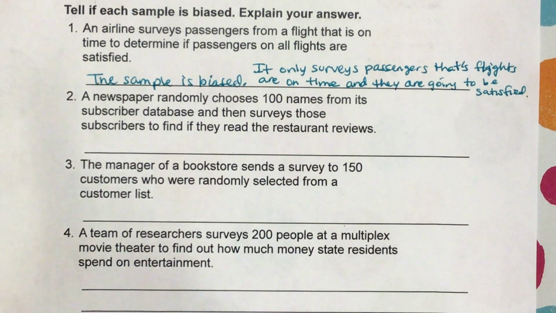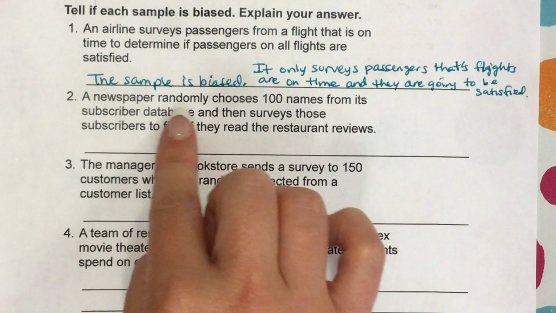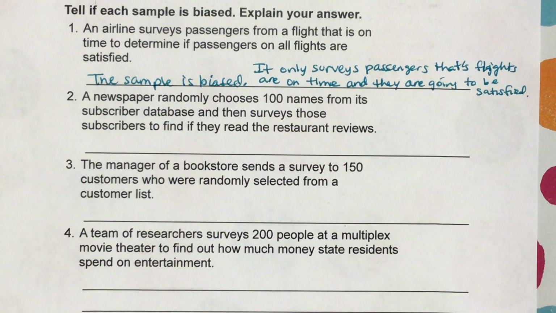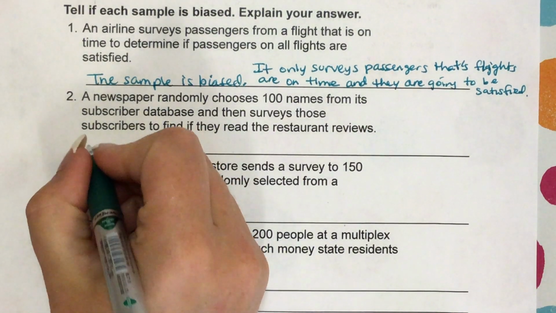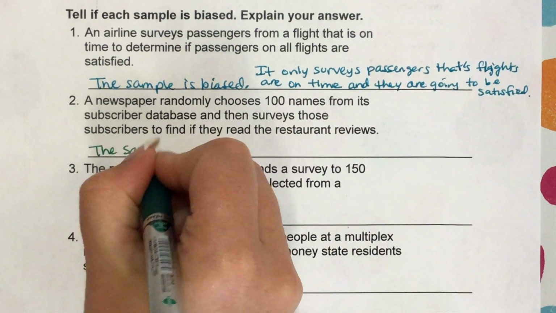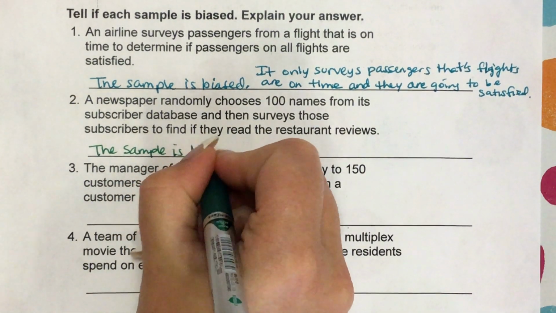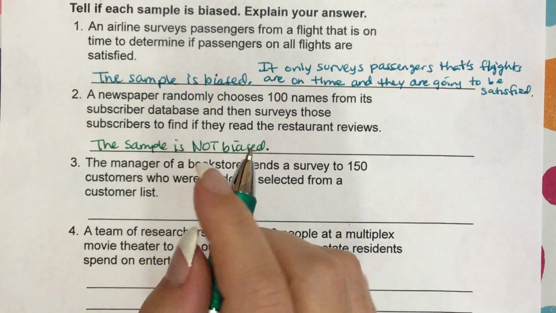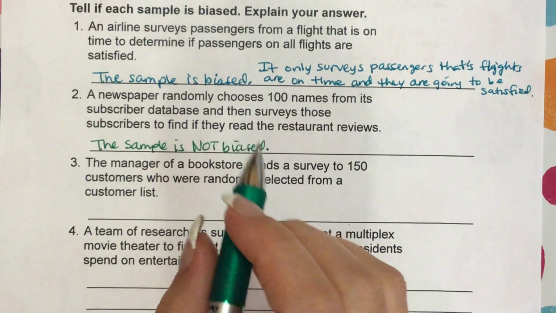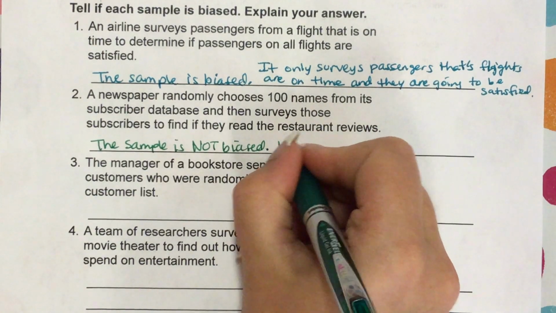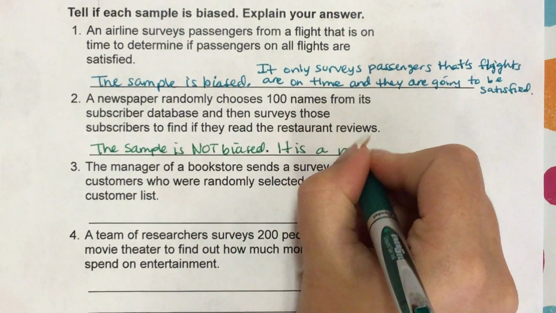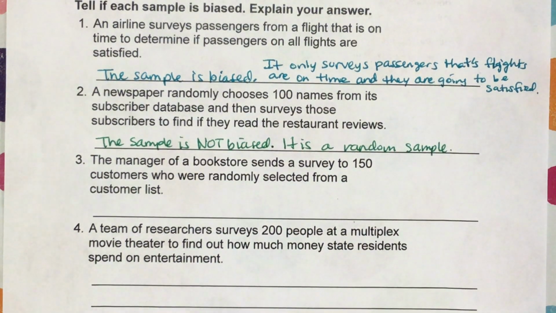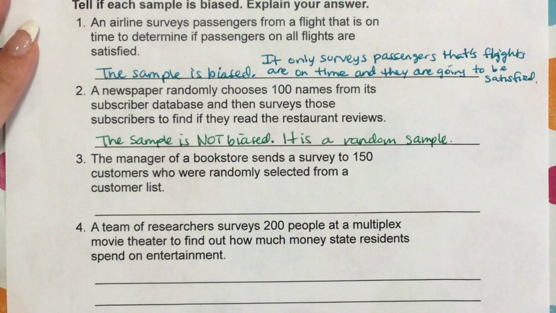What I would say is, because a newspaper randomly chooses 100 names from its subscriber database, this sample is not biased. It is a random sample, which is wonderful.